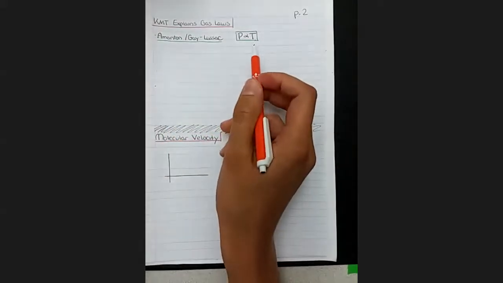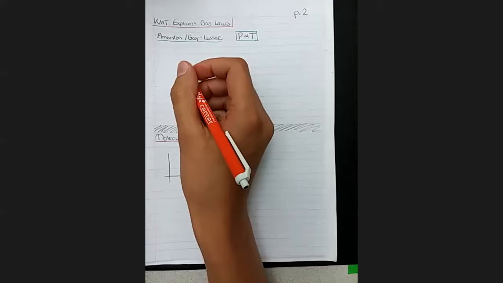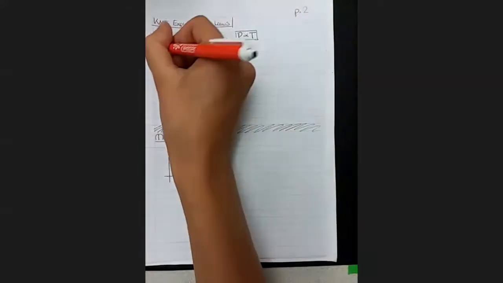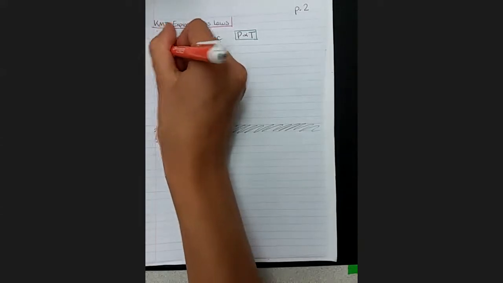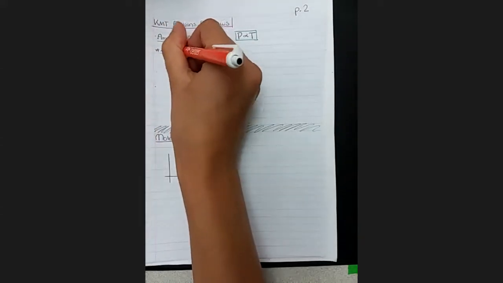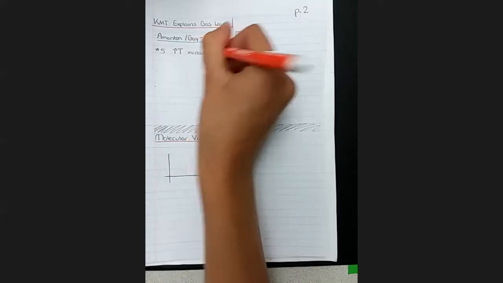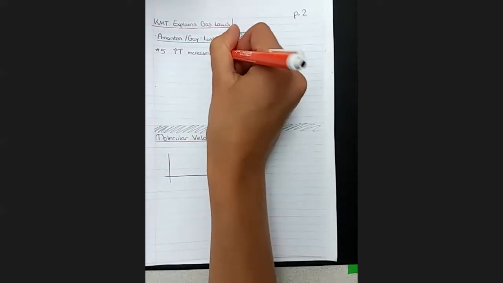So the first thing that happens is we increase the temperature. And if we look back at our number 1 through 5 here, number 5 said that as we increase the temperature, the kinetic energy increases as well. So according to number 5, an increase in temperature increases the speed of movement.